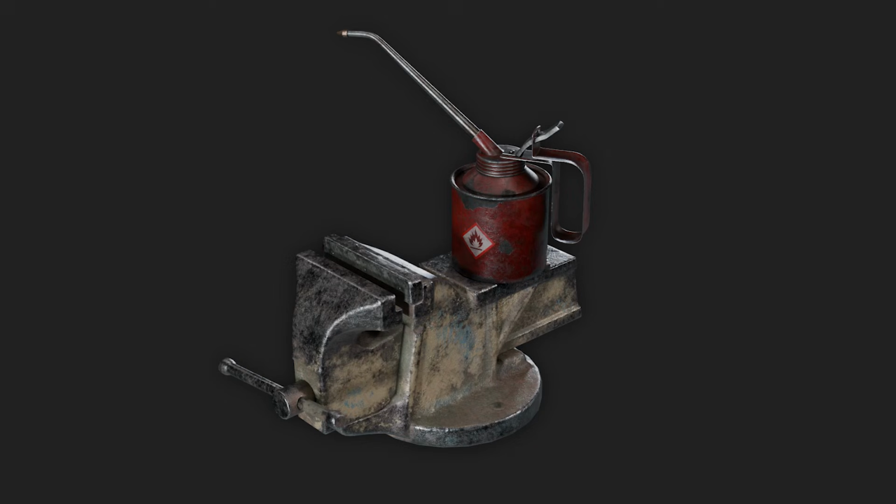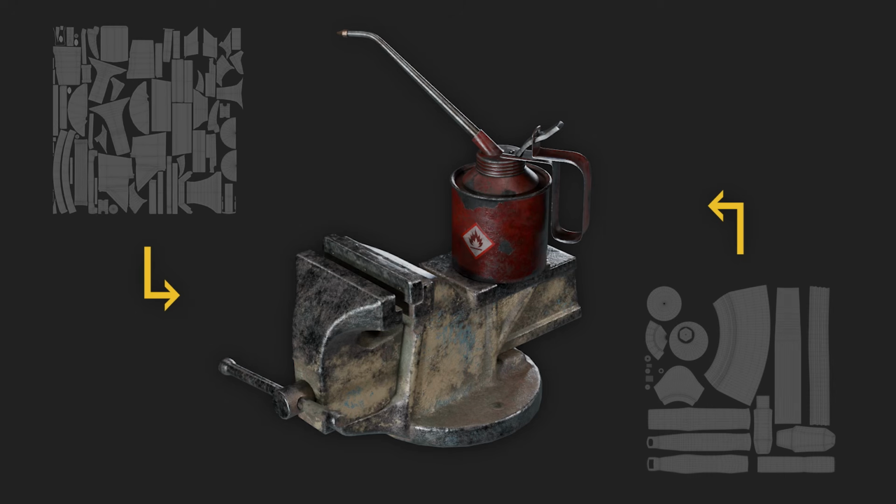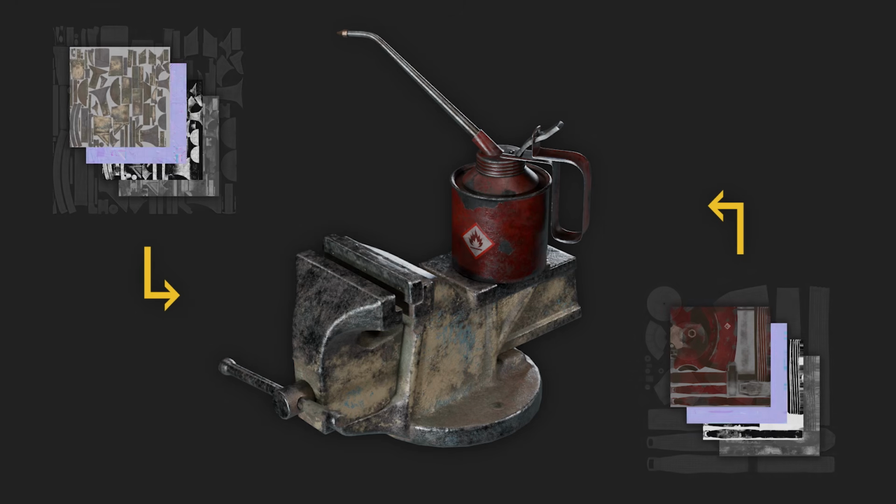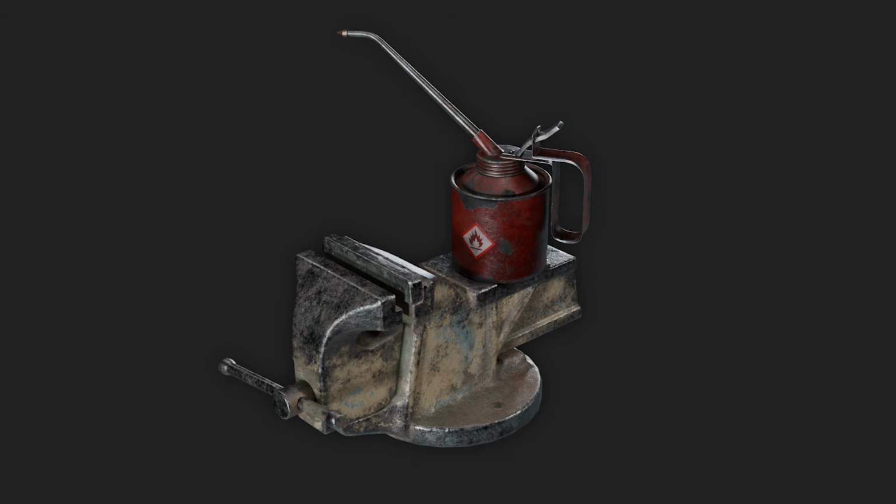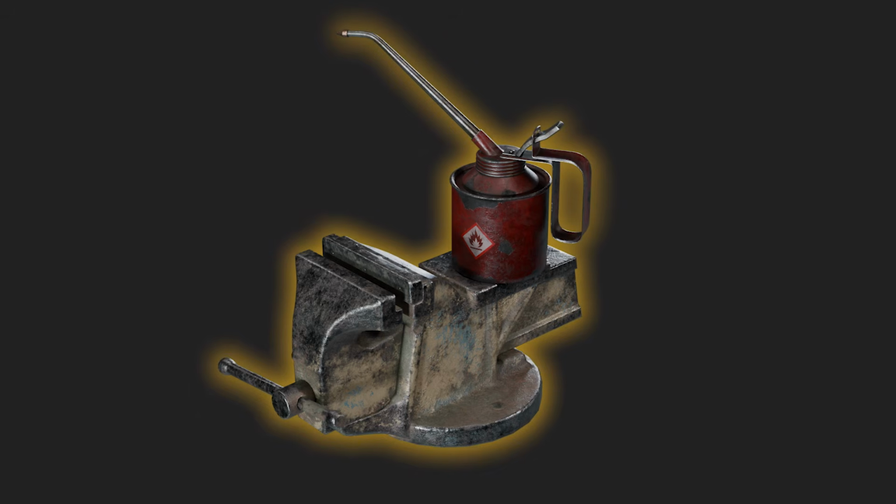The amount of objects and materials in a scene has a major influence on rendering performance. This scene consists of a vise and an oil can. Each of the objects has its own UV mapping and separate materials, each with 4 textures. Since the objects do not move independently of each other, they could be merged to reduce complexity.